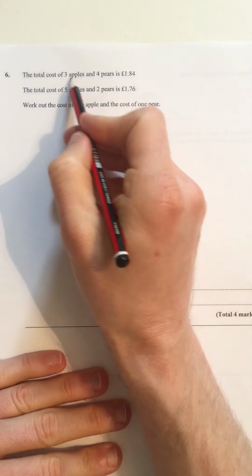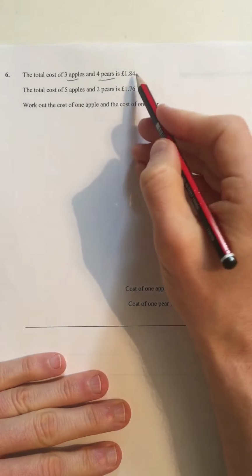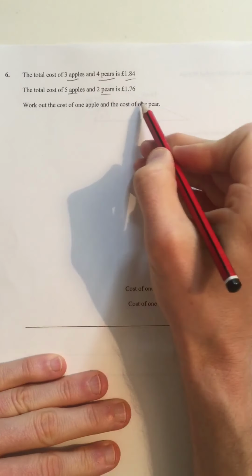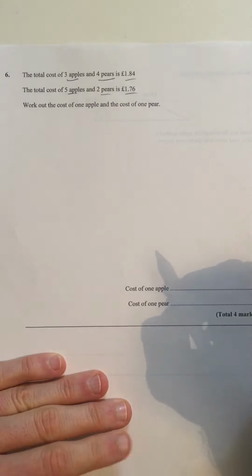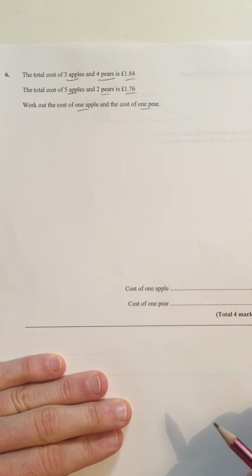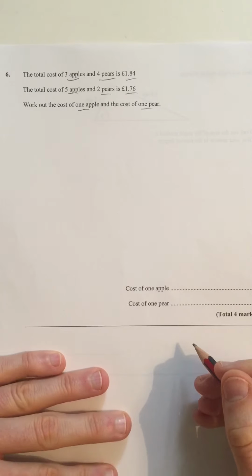The total cost of 3 apples and 4 pears is £1.84. The total cost of 5 apples and 2 pears is £1.76. Work out the cost of 1 apple and the cost of 1 pear. So this is a simultaneous equations question.